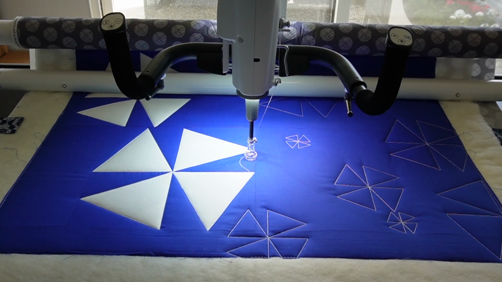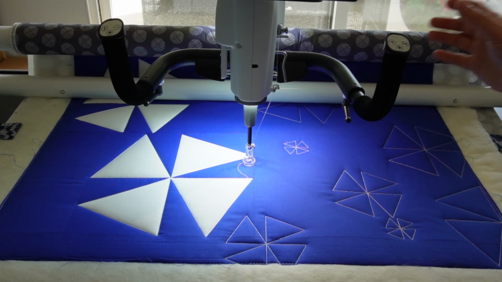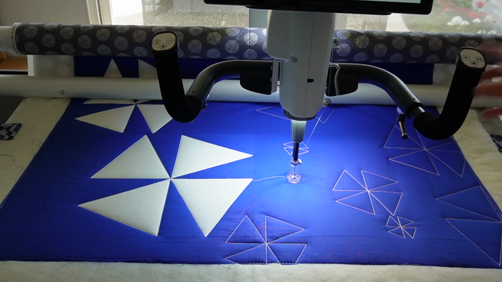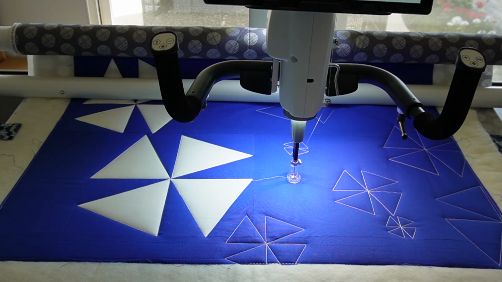I was going to stitch an echo around everything. I don't want to do that because I just want to get this done. So basically, I'm going to change my thread. There's my 1/2 inch echo foot, and I'm just going to start stitching and fill in all my negative space. So we'll see you back here in a second, and I'll let you watch me stitch.